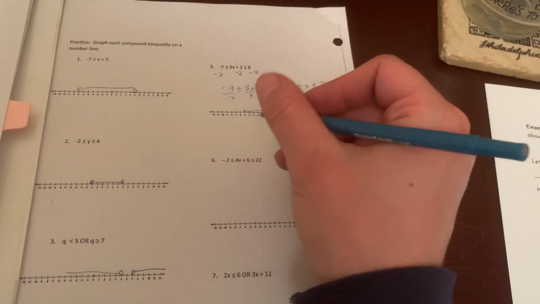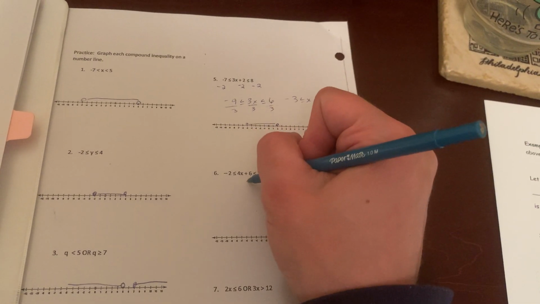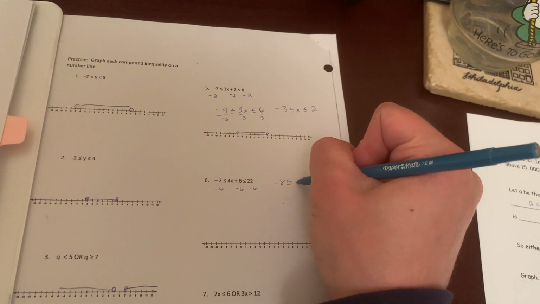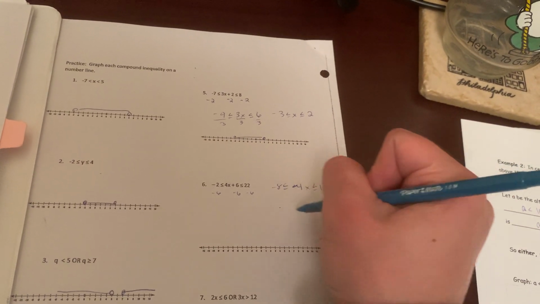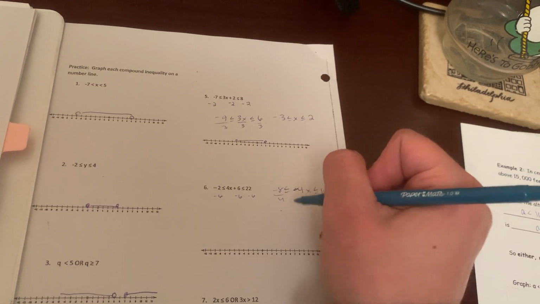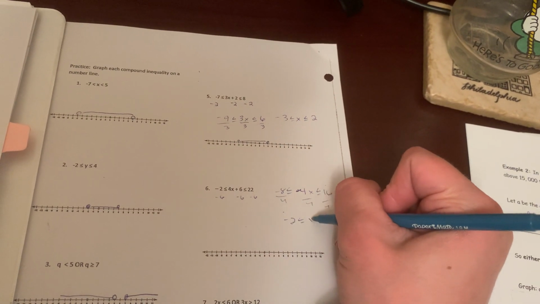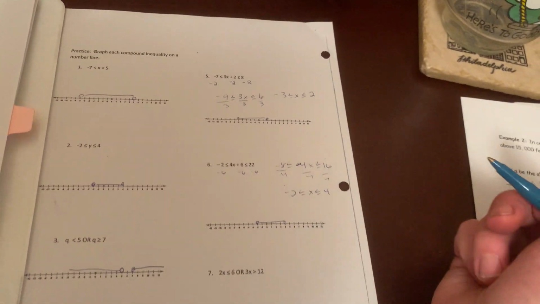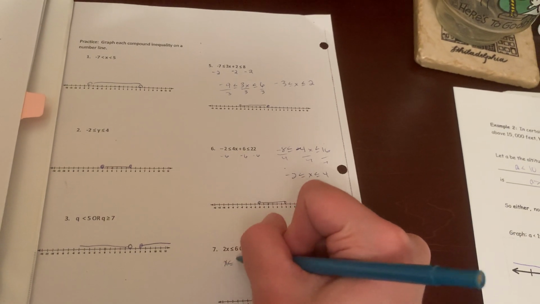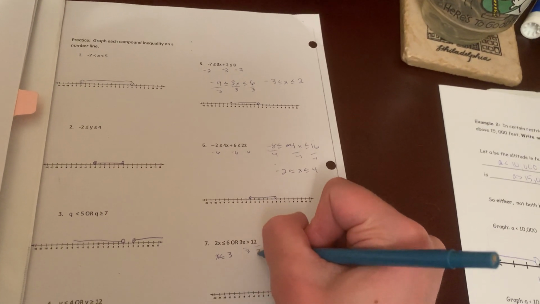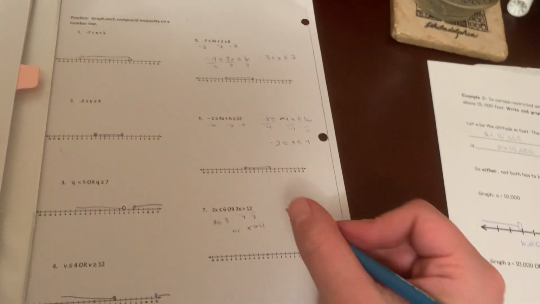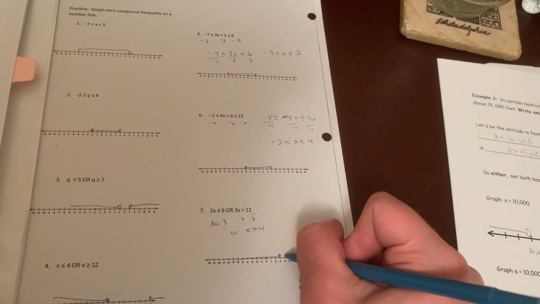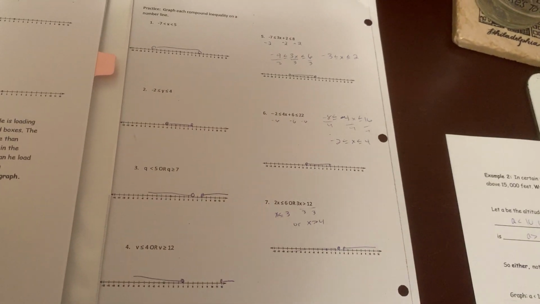Okay, same thing here. Try it on your own. Subtract 6 from all sides. Divide everything by 4. So we were less than 3, or we were greater than 4. Okay, and that's how you're going to do most of these.